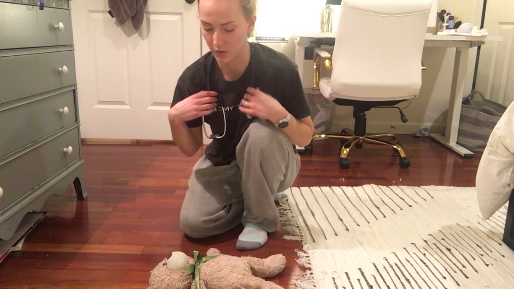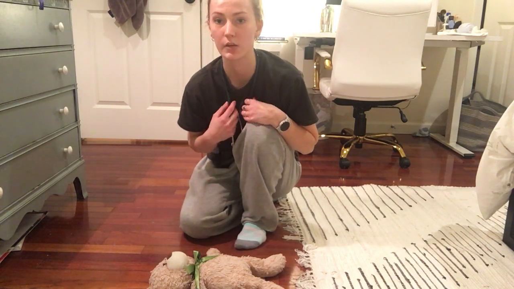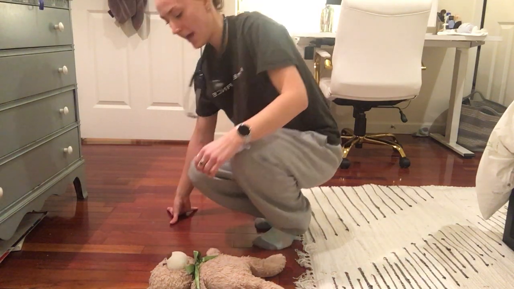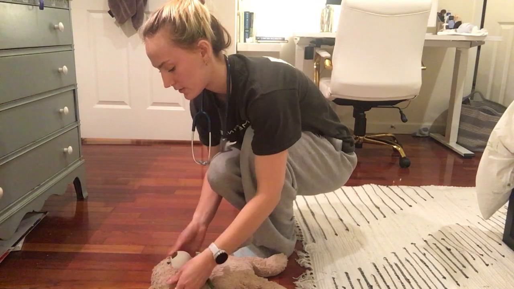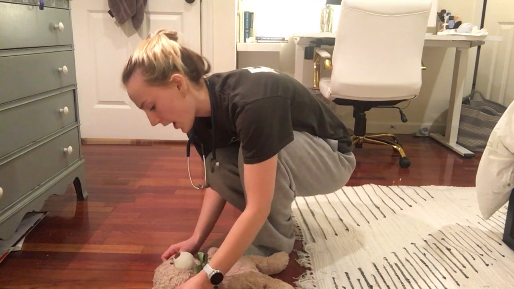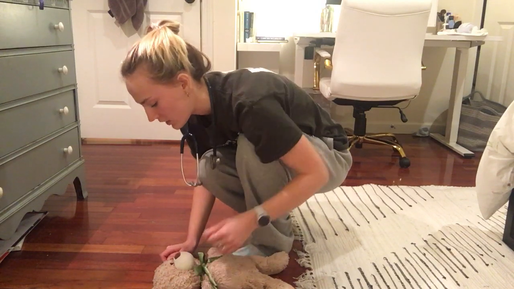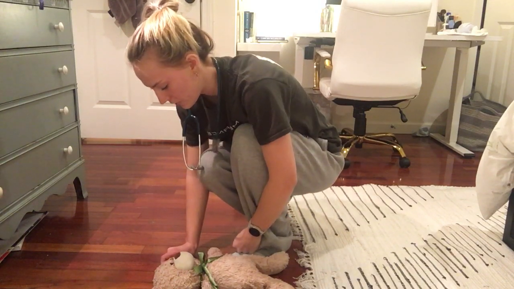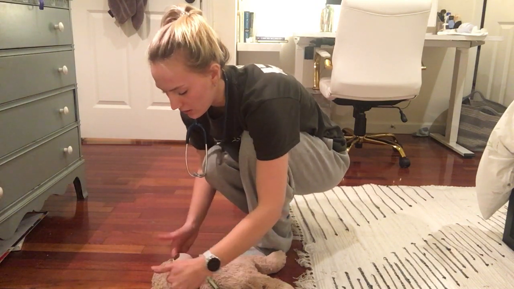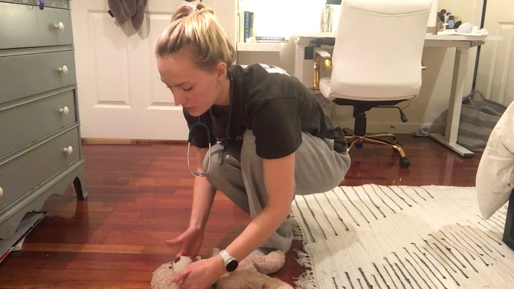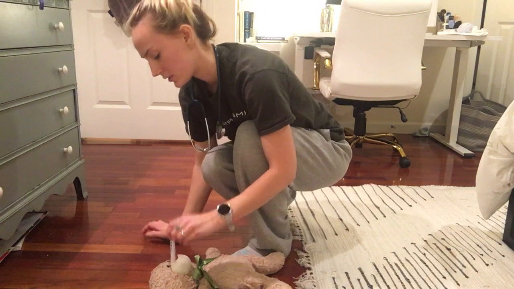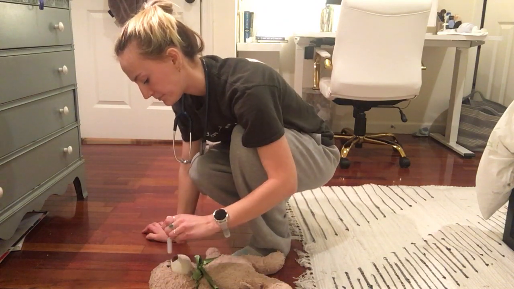Following this, I'm going to go into my secondary assessment with a rapid trauma assessment. I'm going to start at the head. I'm going to palpate and inspect the skull, feeling for any deformity or injury. I'm going to look in the eyes, ears, nose, and mouth for any signs of bleeding or secretions. I'm going to feel on the face for any signs of injury or deformity. And I'm going to assess pupillary response.